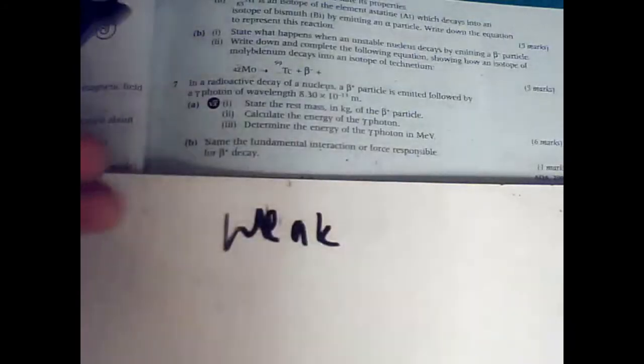State the fundamental interaction or force responsible for beta plus decay. Well, for beta plus decay, the exchange particle that we knew in the Feynman diagram that I drew before is a W boson, so it is the weak interaction. Weak interaction. Okay.